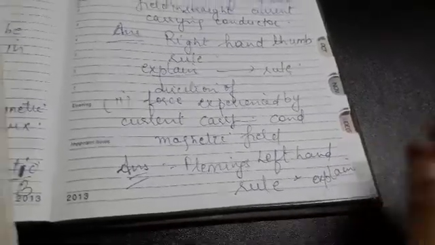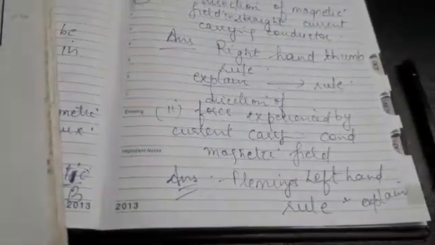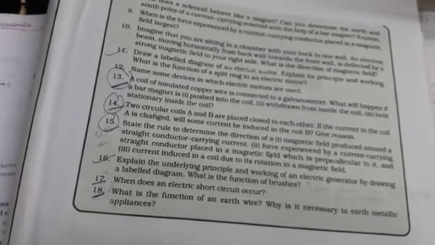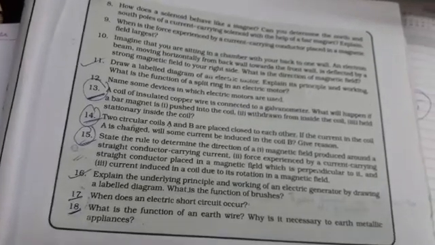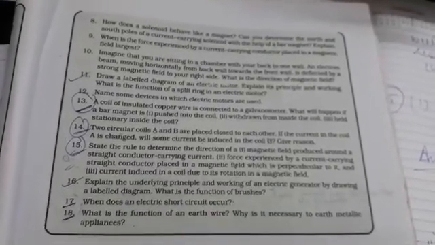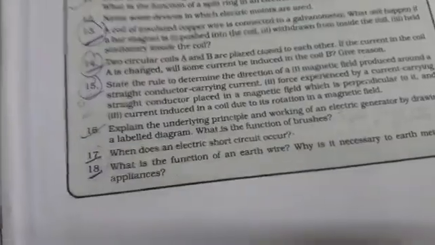So I hope you know what Fleming's left hand rule is. When the 3 fingers are perpendicular to each other, the first finger will show the direction of the magnetic field, the center finger will show the direction of the current, and the thumb will show the direction of the force which is acting on the current carrying conductor which is placed in a magnetic field.